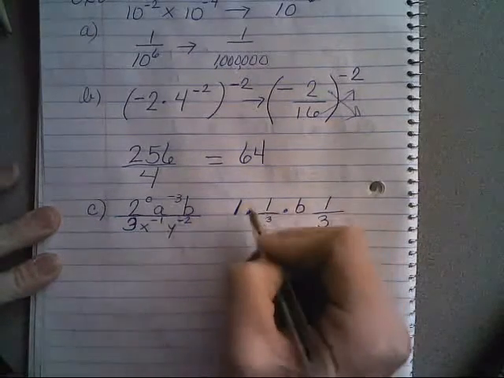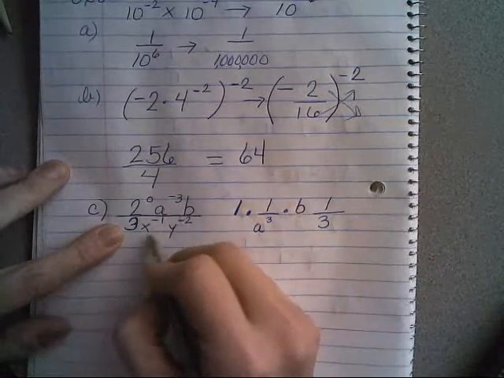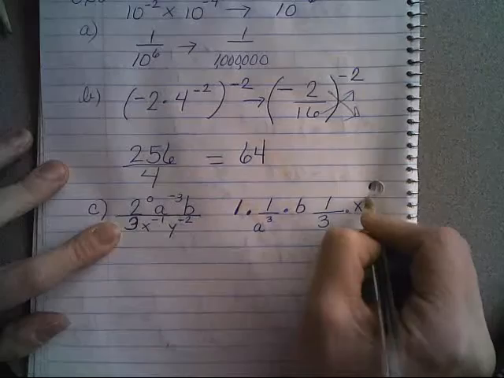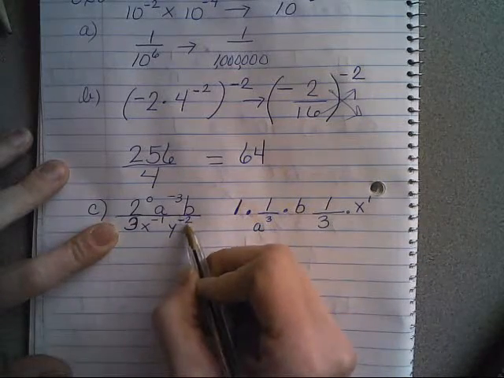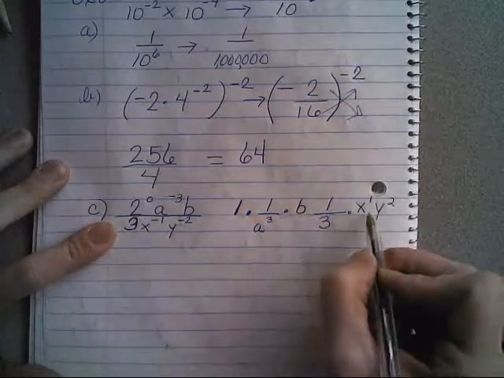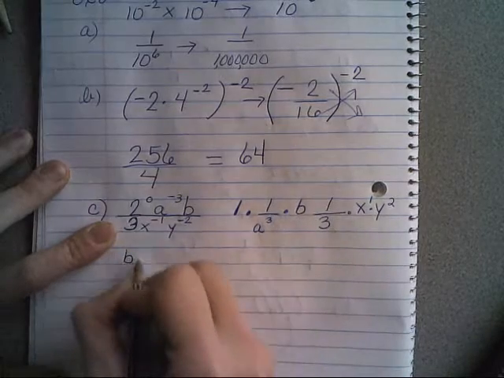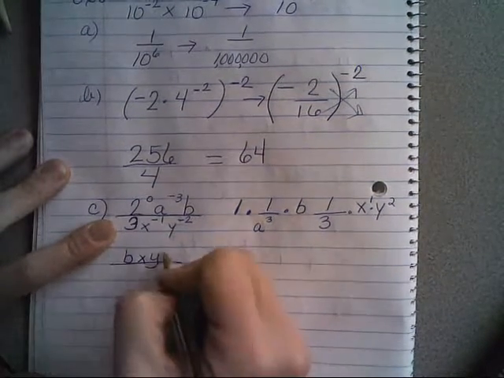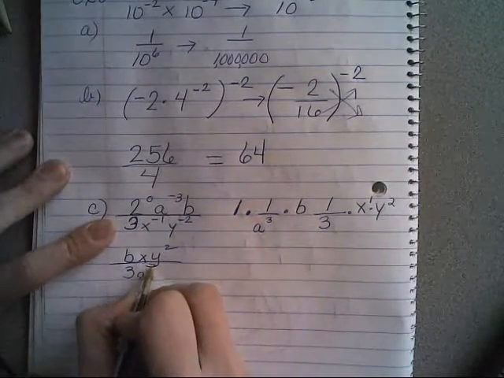X to the 1, because it's down in the bottom, moves up to the top as a positive. Y to the 2, because it's a negative, moves up to the top. I didn't make a very pretty problem. The top is bxy. The bottom, yep, squared, thank you. The bottom is 3a cubed.